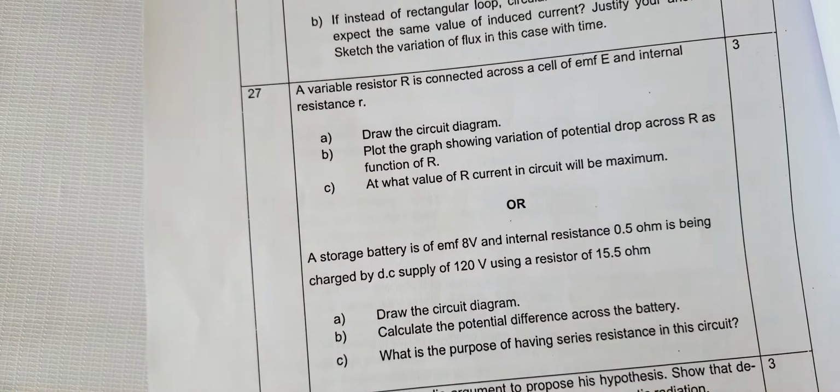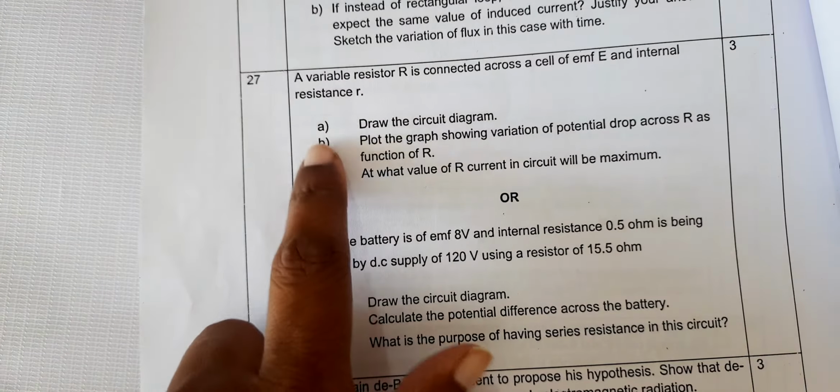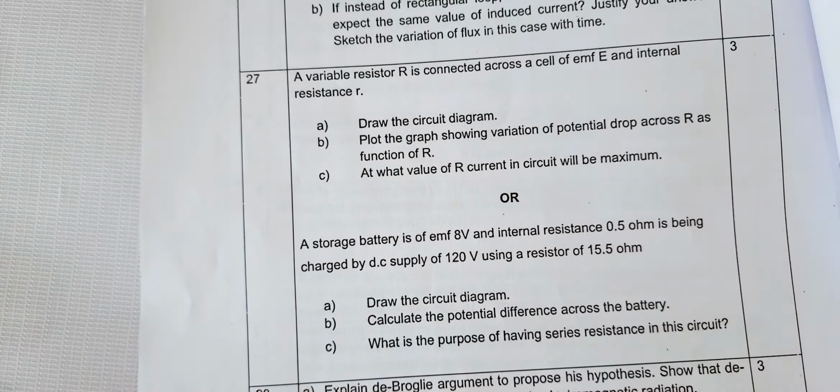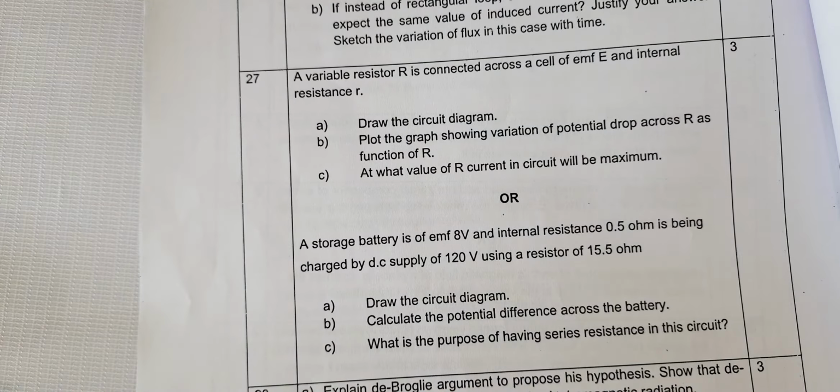Then next in the 27th question you have internal choice again, and in each question you can see that there are sub questions. So each may carry 1 mark. So it is again a very short answer type question.